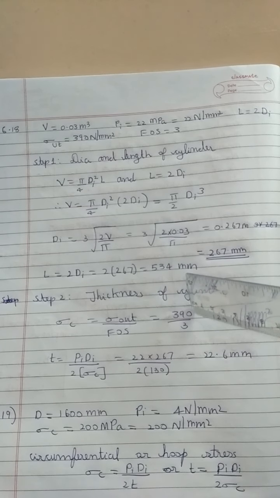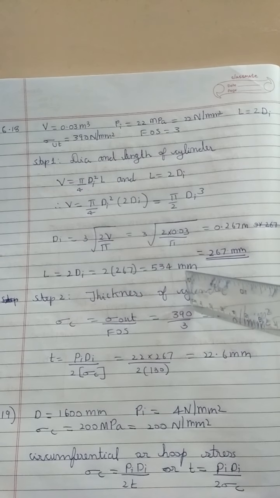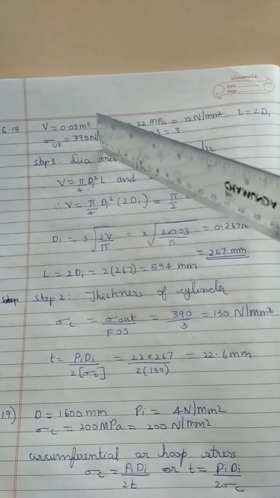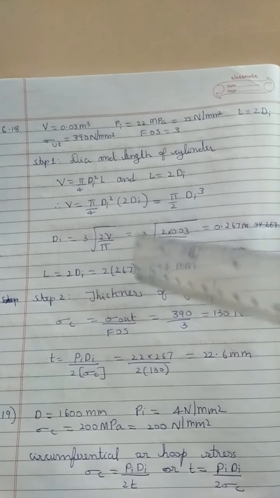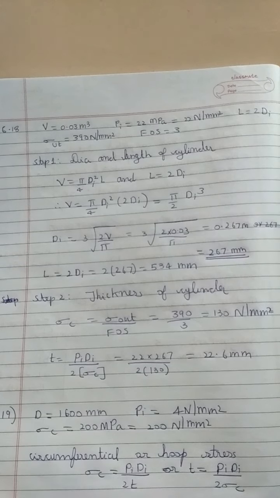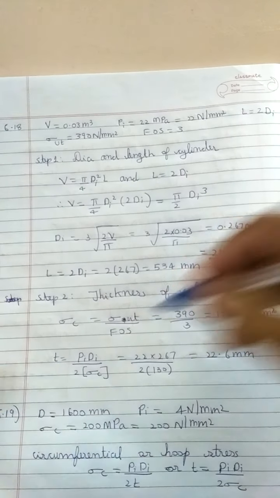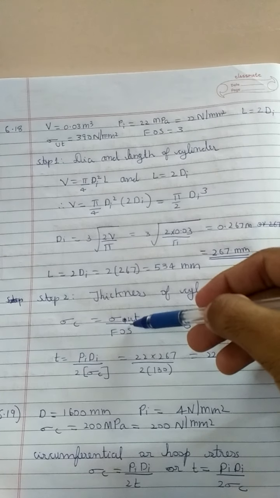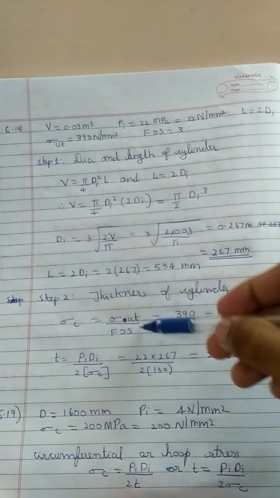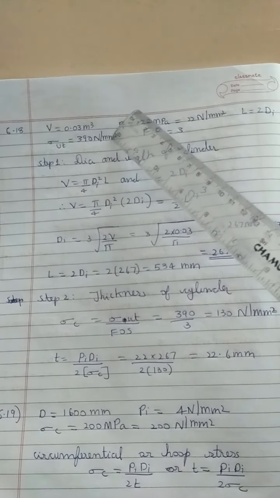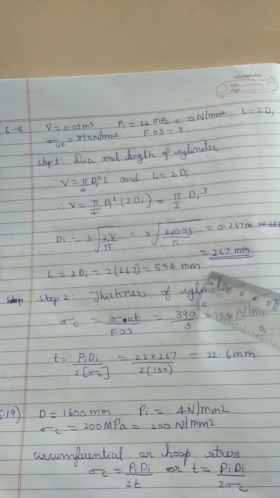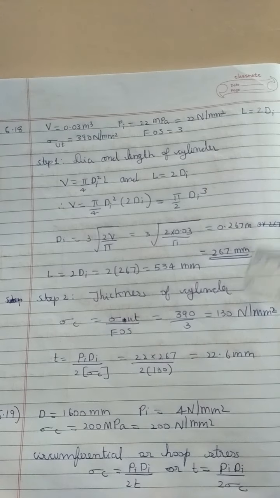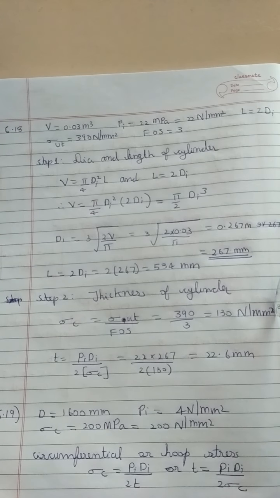This is sigma ultimate, the ultimate stress. Since the ultimate stress is given in the question as 390, 390 divided by 3 is equal to 130 Newton per mm square.